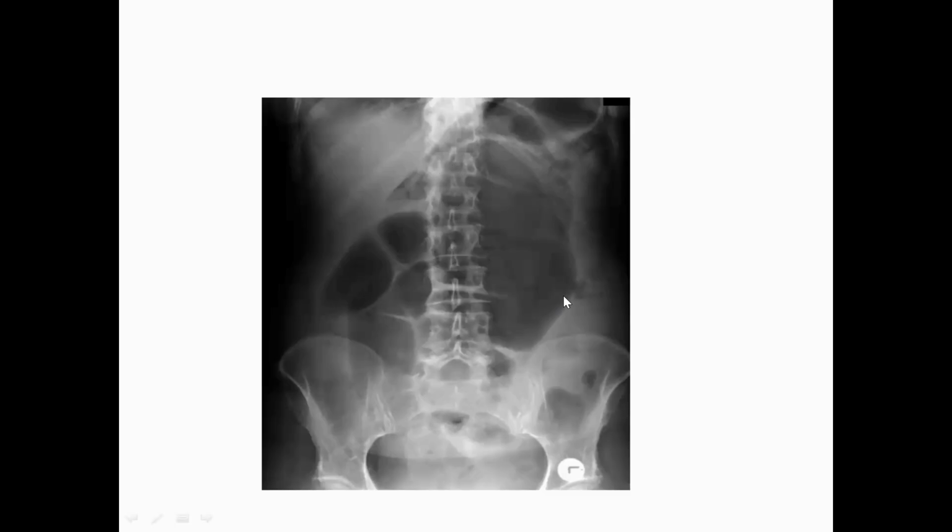volvulus. Although usually you're going to hear about sigmoid volvulus because it is the most common one, which can be twisted at its mesentery. Cecal volvulus is very uncommon. It occurs in those with a congenital condition where the cecum is only partially covered by the peritoneal wall. So partially it's covered with the peritoneal wall, partially not.